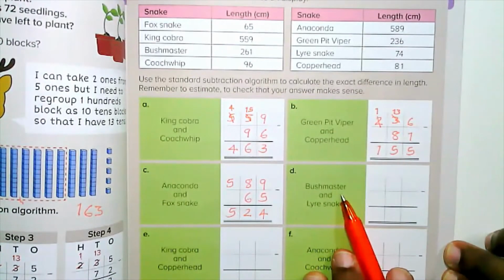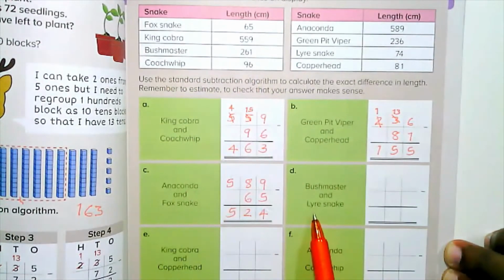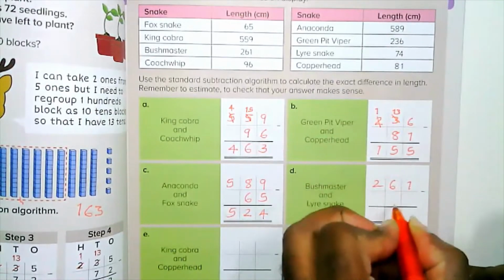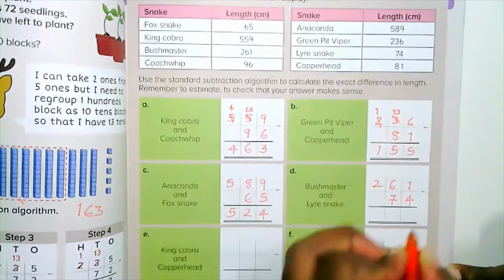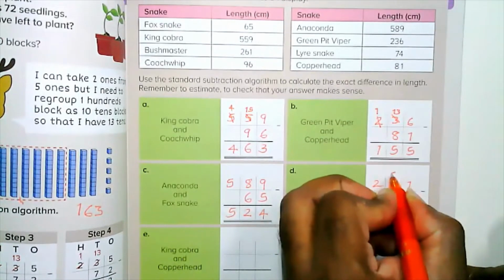Bushmaster and lyre snake. So let's write it down. 261 minus 74. So we'll borrow 1 from here, remain 5.